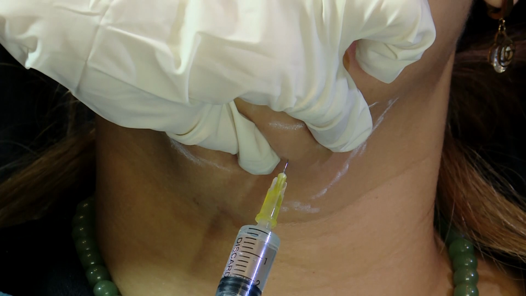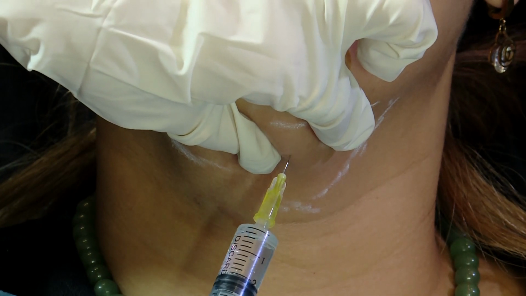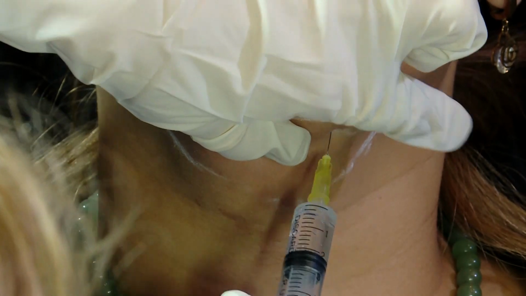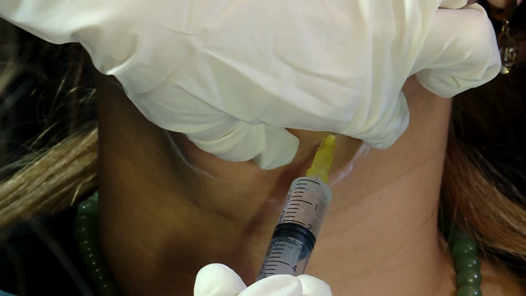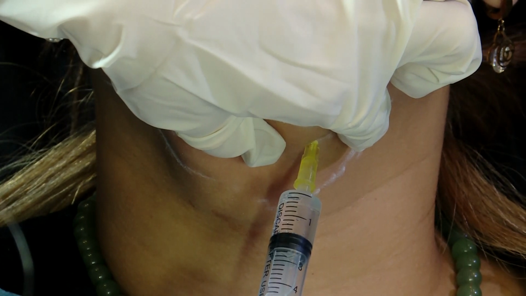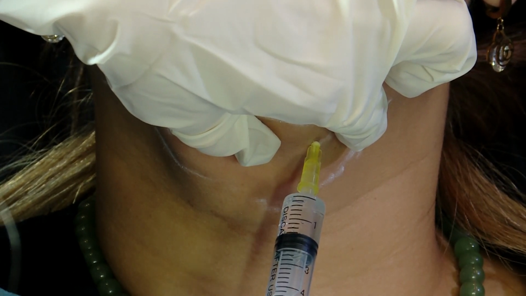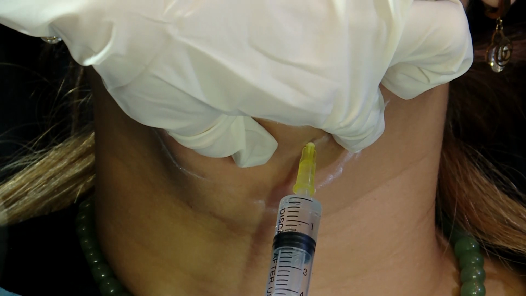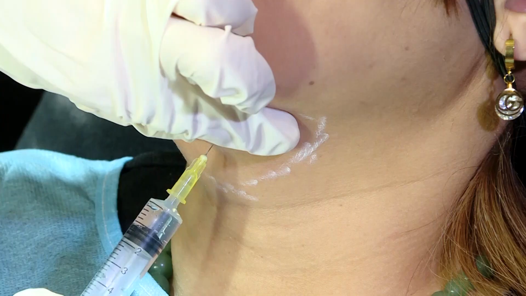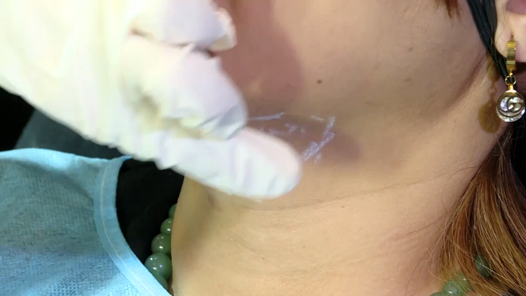I inject most of the part deeply, and then I'm going out. You see? Again, most of the part perpendicular deeply, and then while I'm coming out, I treat the rest.